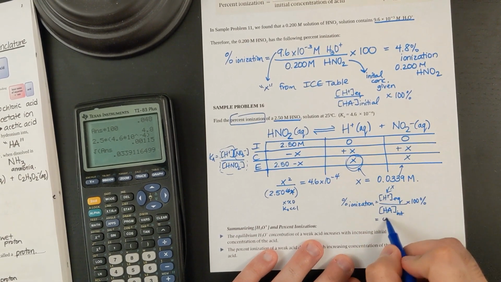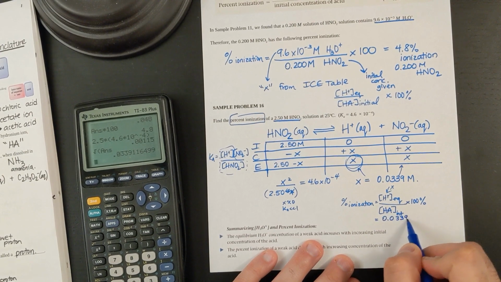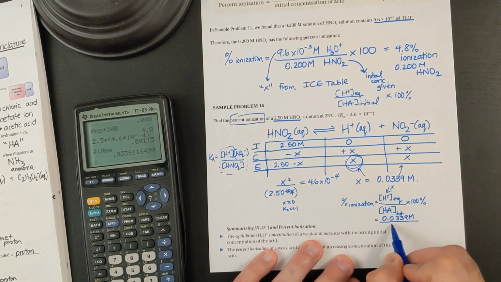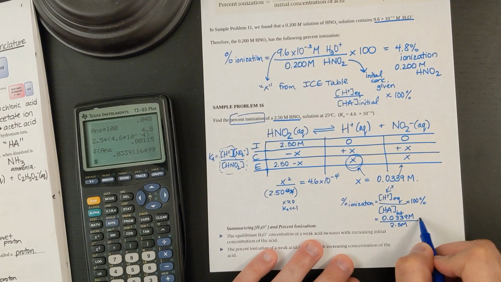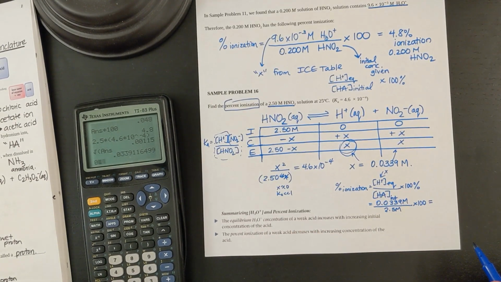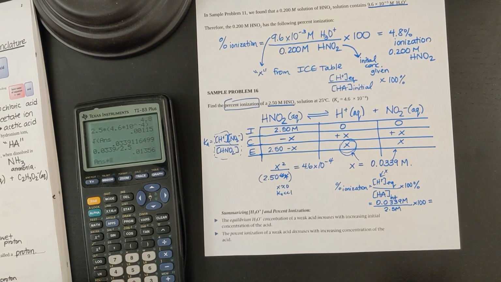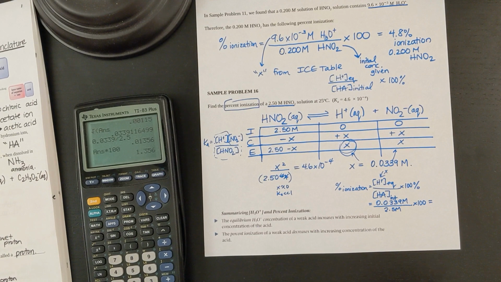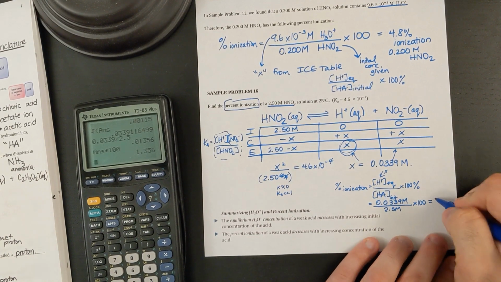So let's do this. 0.0339 molar over 2.5 molar times 100. Let's see what value we get. 0.0339 divided by 2.5 times 100. I get 1.36%.